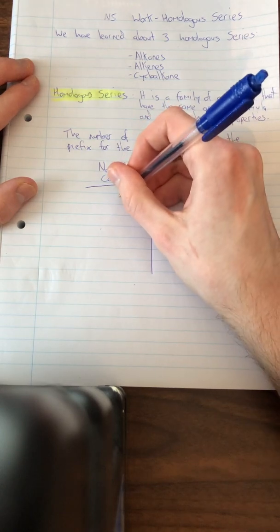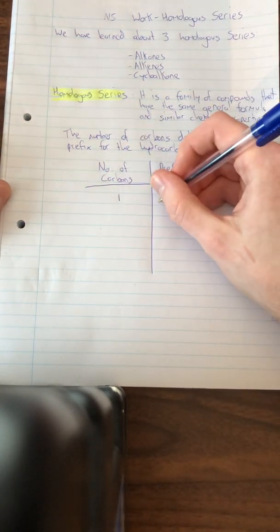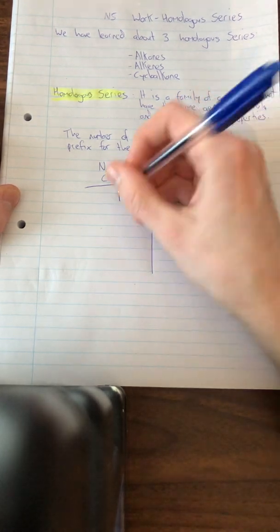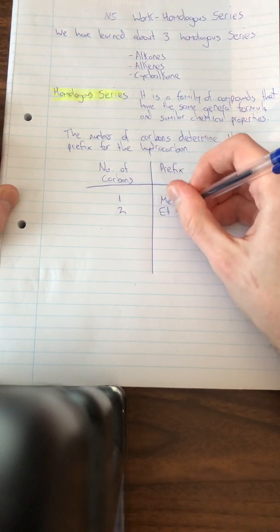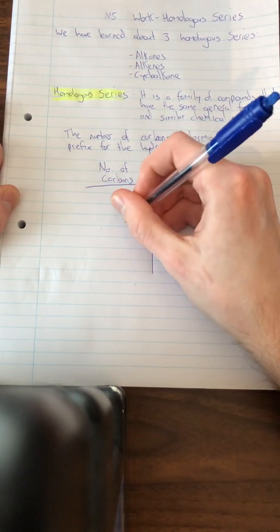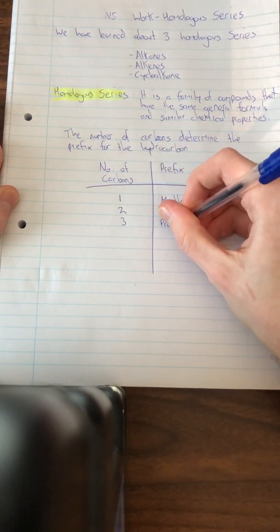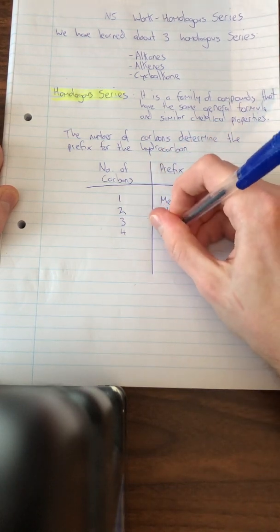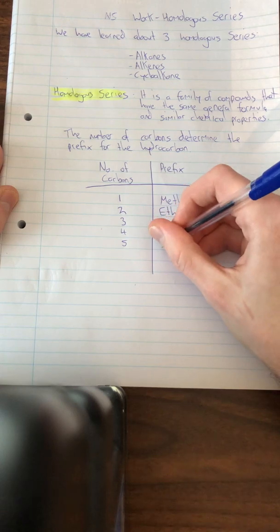Let's say the number of carbons is 1. The prefix for that, you should know, is meth. If it's 2 carbons, the prefix is eth. If it's 3 carbons, it's prop. If it's 4, it's but. If it's 5, it's pent.